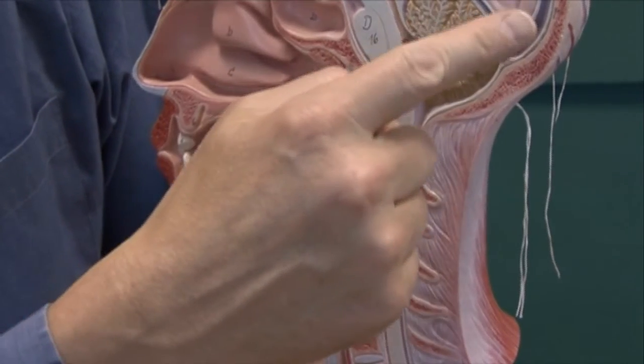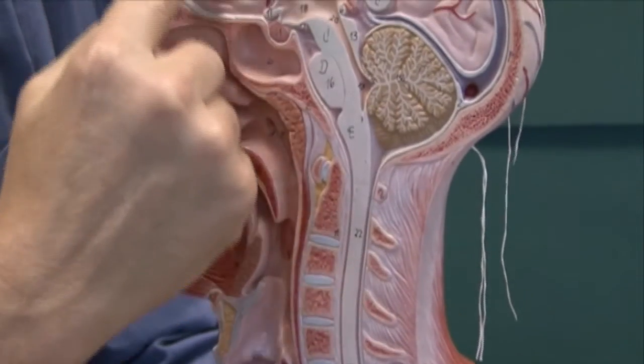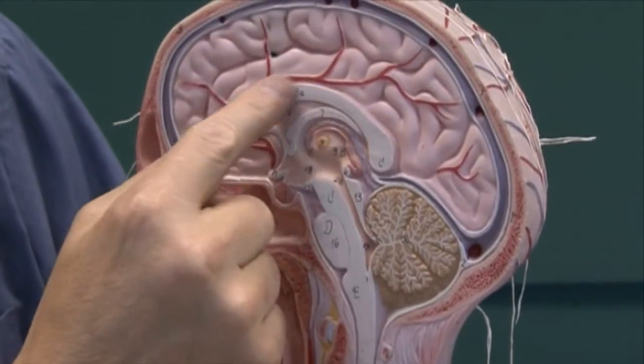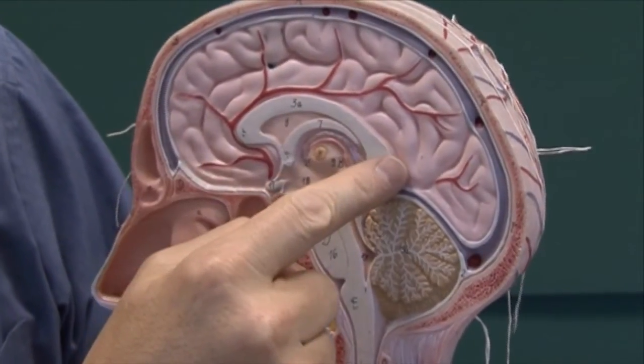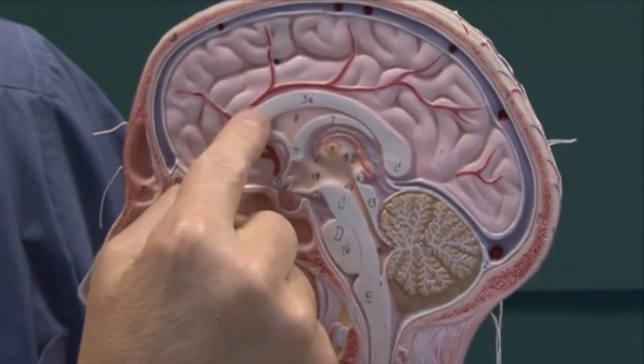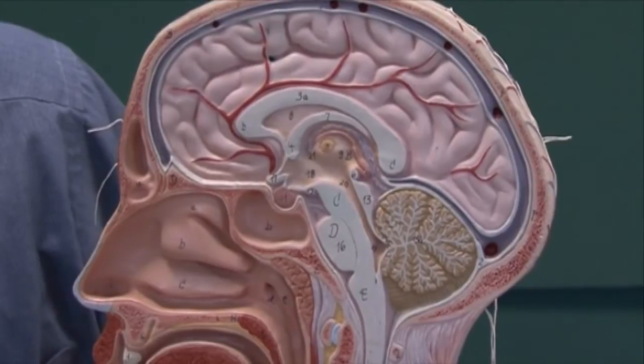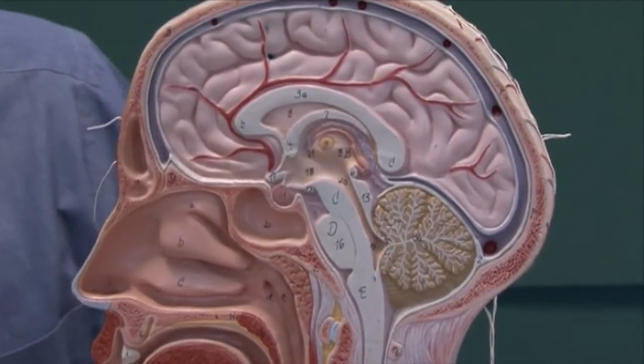And we notice that we see the cerebrum up here, and this area here, this white area here, is called the corpus callosum, and that actually contains connecting fibres that join the right and the left cerebral hemispheres together.